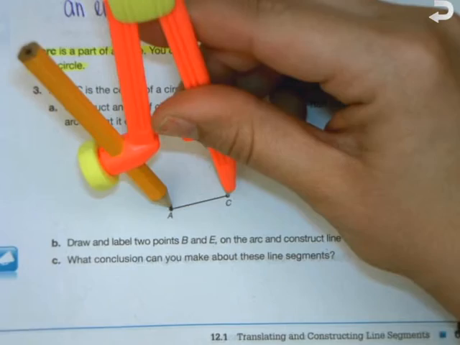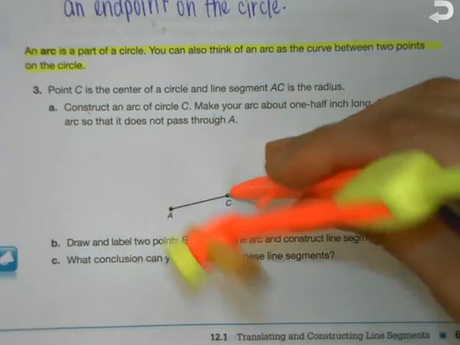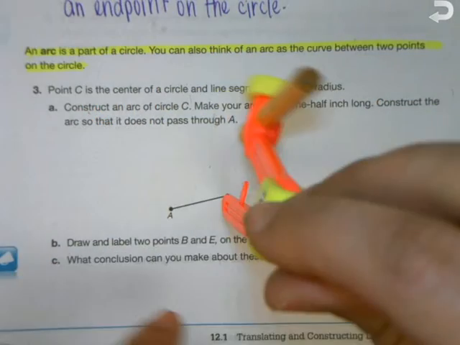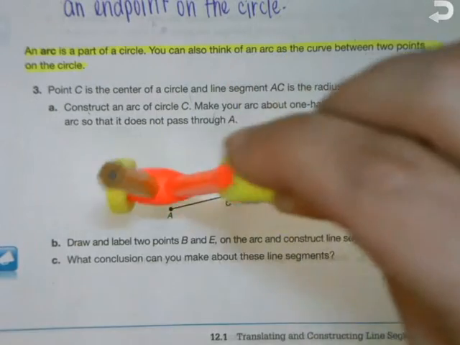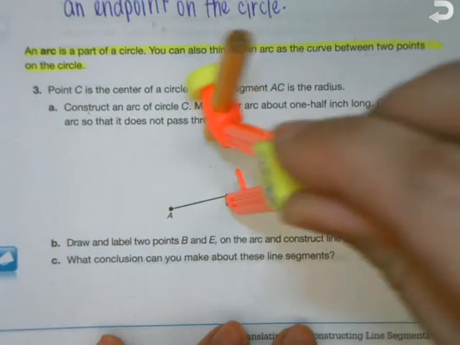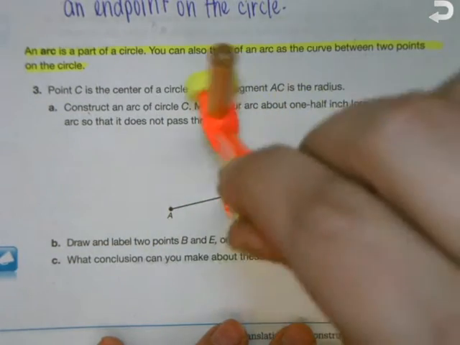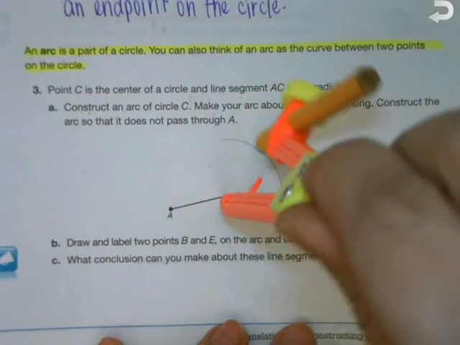Okay, but it says we do not want the arc to pass through A, so let's make it on the other side. So now that you have your compass the same length as AC, let's make an arc off to the other side. So something like this.